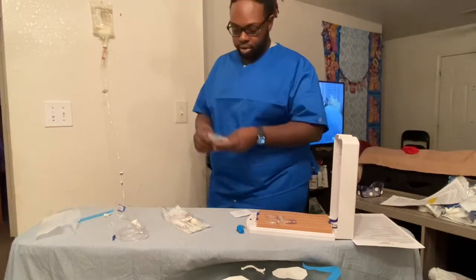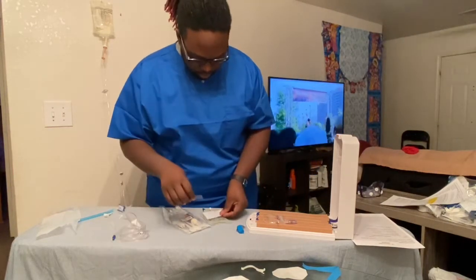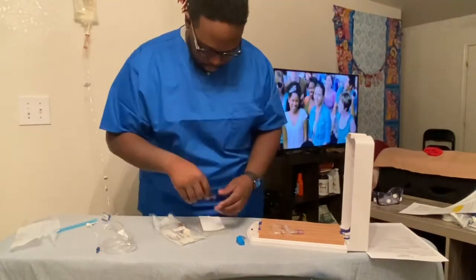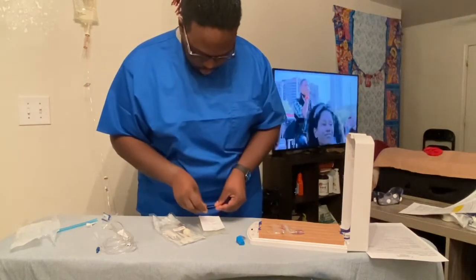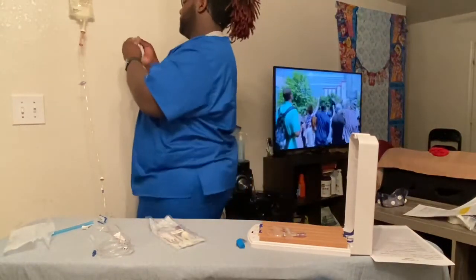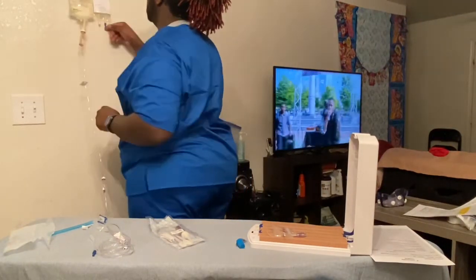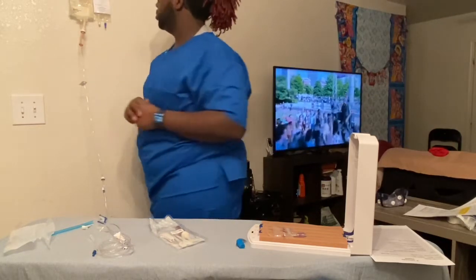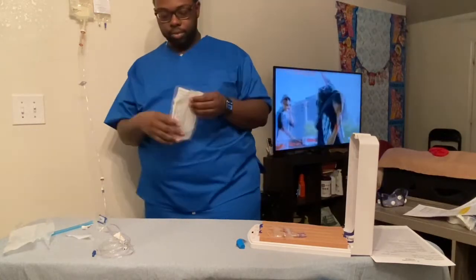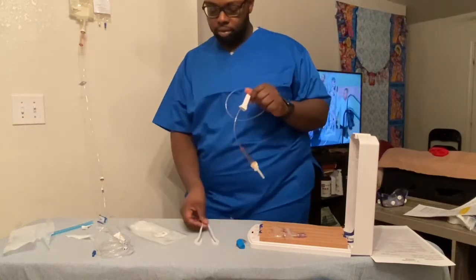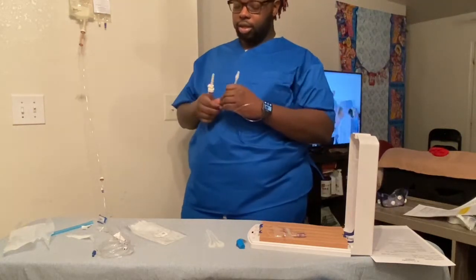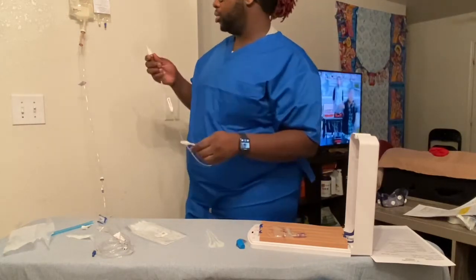So you first go ahead and hang that patient's medication up there. You go ahead and hang that medication up there. You go ahead and open up our tubing, making sure we maintain sterility. Go ahead and clamp that closed.